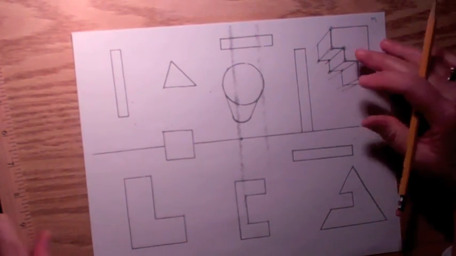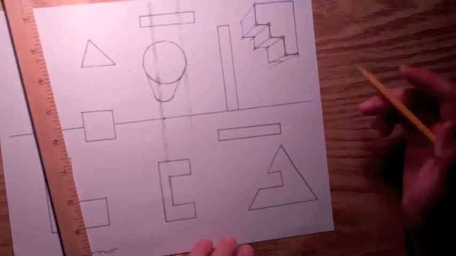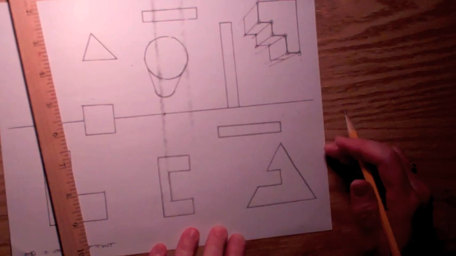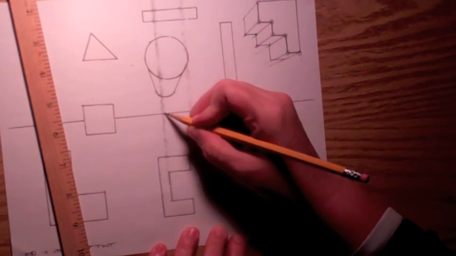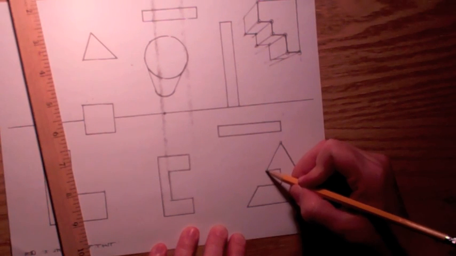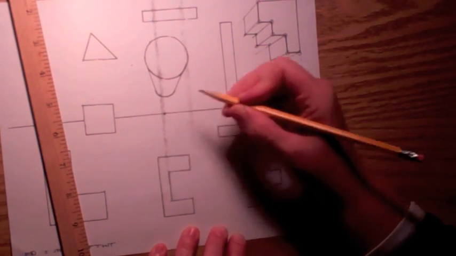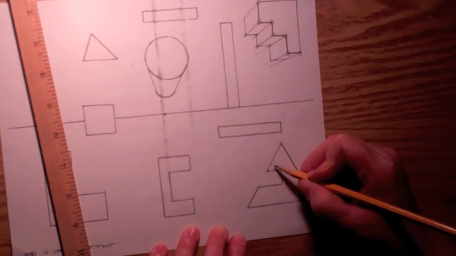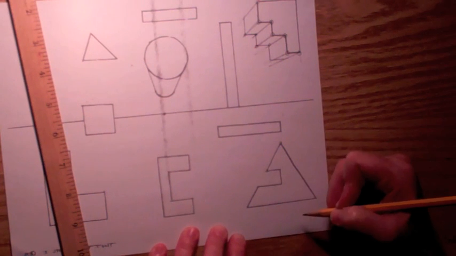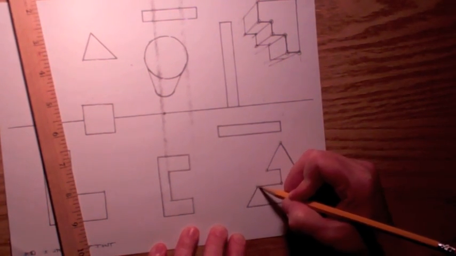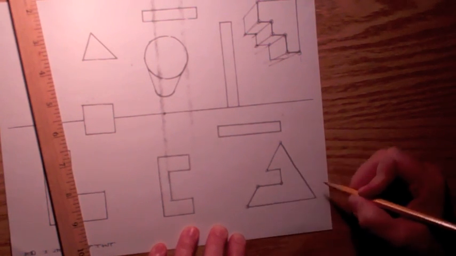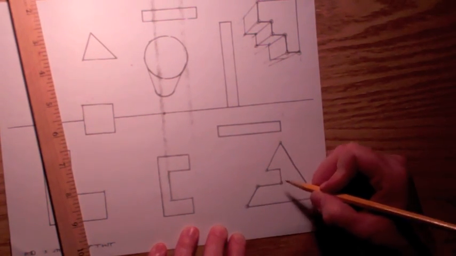Okay? Now the next one that most people have trouble with is this one. So I know that this corner will go toward the vanishing point. I also know that this one will. This one would draw through the shape, so it's invisible. This one will go, and this one, and this one. This one would draw through the shape.